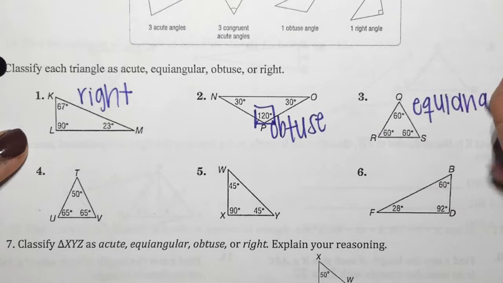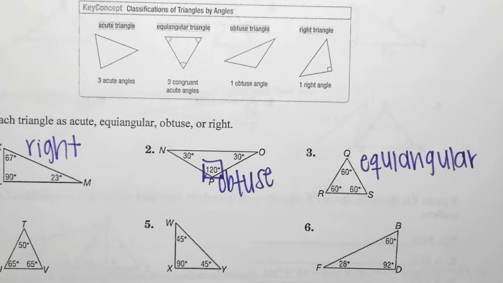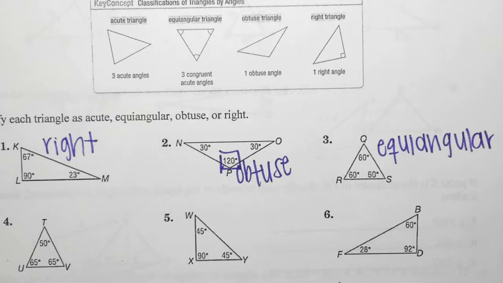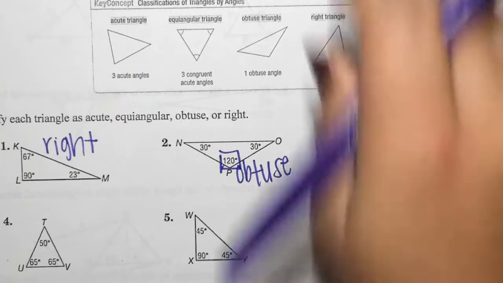Here's something you should know, whether you want to know it or not. I'm going to tell you. What is 180 divided by 3? 60. So if you have any triangle, the only way to make all three angles the same is if they're 60, because the only way to divide 180 three ways and have the same is 60.